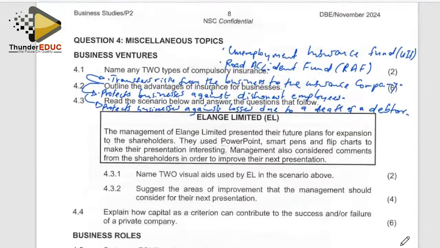So now 4.3 reads as follows. Read the scenario below and answer the questions that follow. Ilanje Limited. The management of Ilanje Limited presented their future plans for expansion to the shareholders. They used PowerPoint, smart pens, and flip charts to make their presentation interesting. Management also considered comments from the shareholders in order to improve their next presentation.